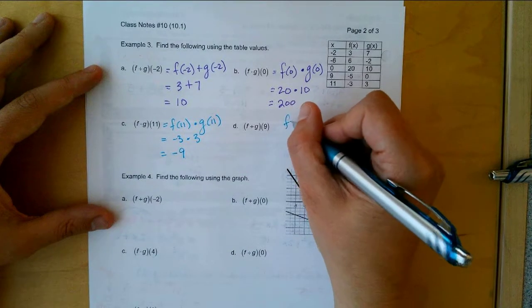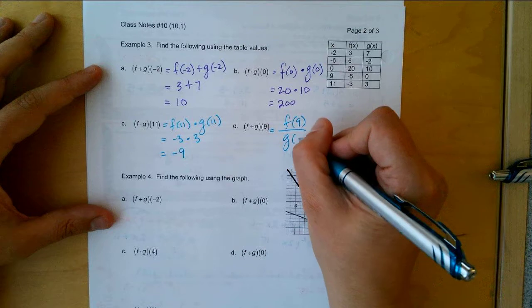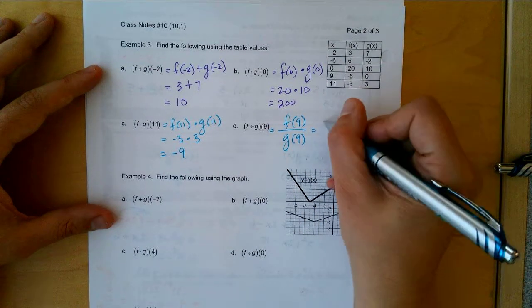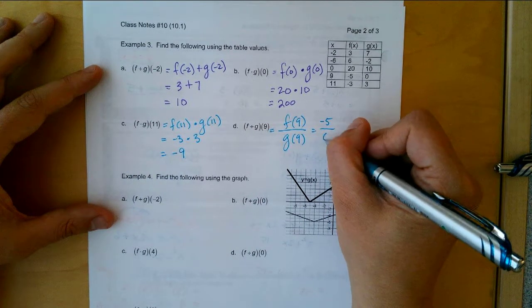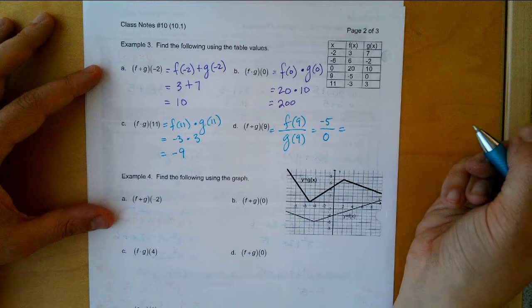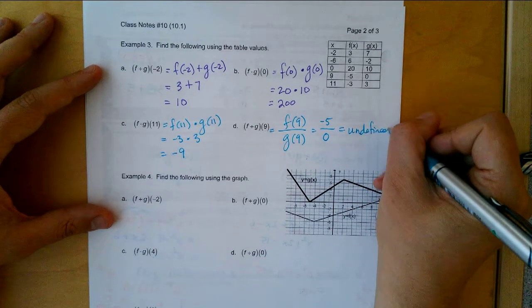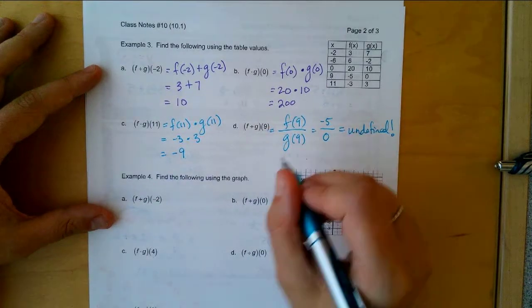Okay, so here I'm going to take f of 9 and I'm going to divide it by g of 9. f of 9 is, and g of 9 is, and so what happens when we divide by 0? Undefined.